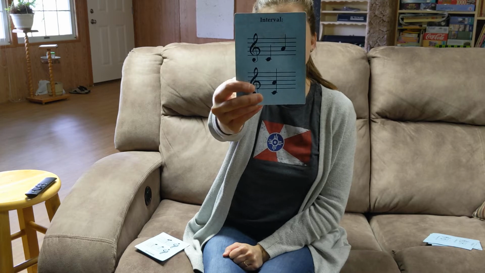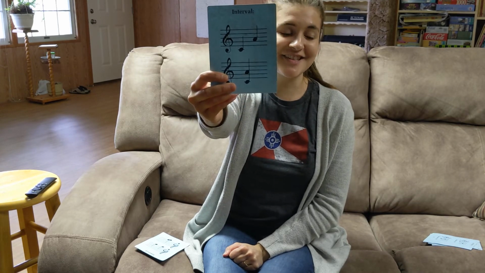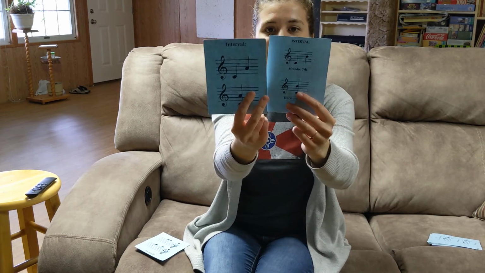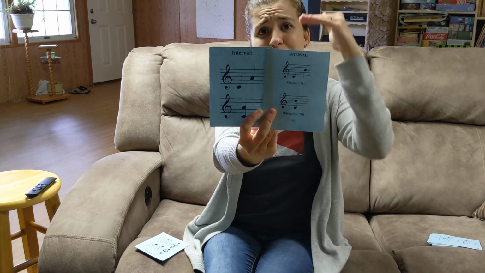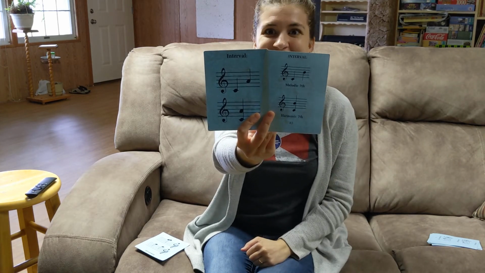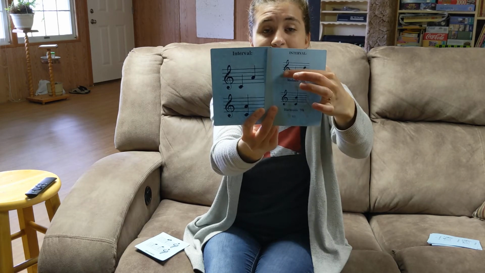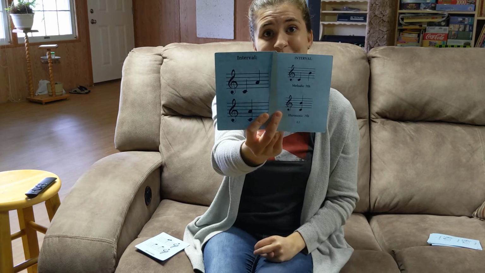Okay, our two notes are C and A, and this is a sixth. And you can tell at a glance the difference between a sixth and a seventh. You could sit there and count each note, but you can easily see because a seventh goes from a line to a line, and a sixth goes from a line to a space.